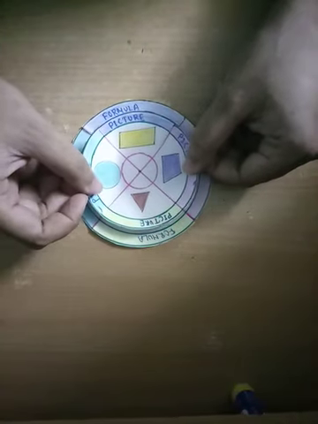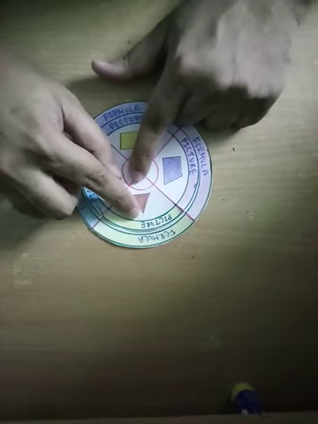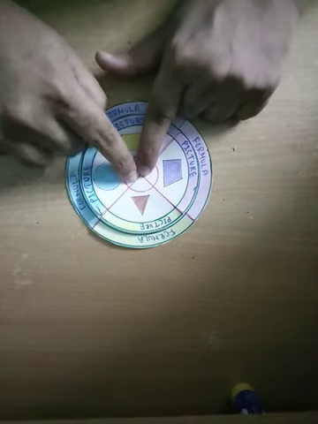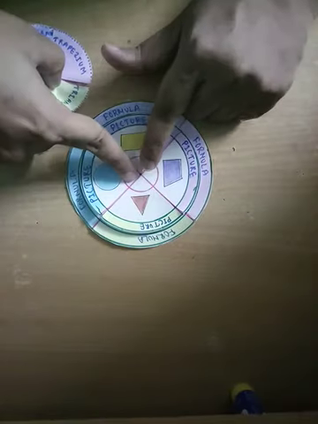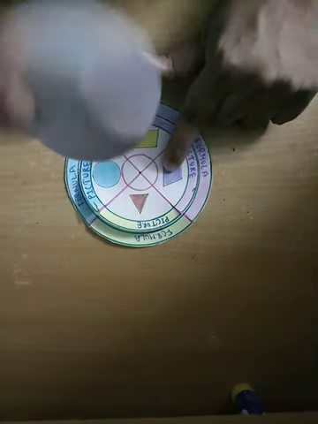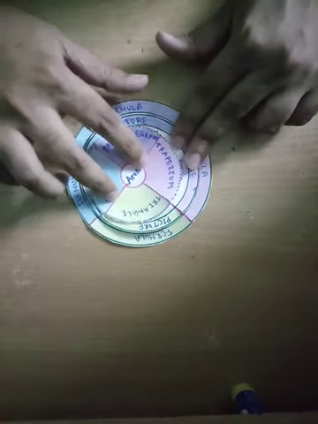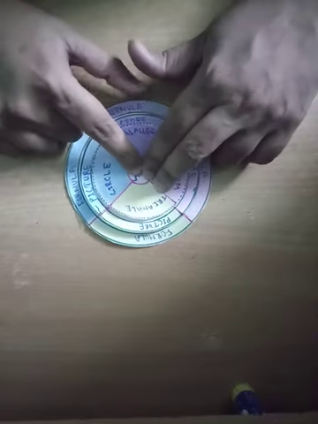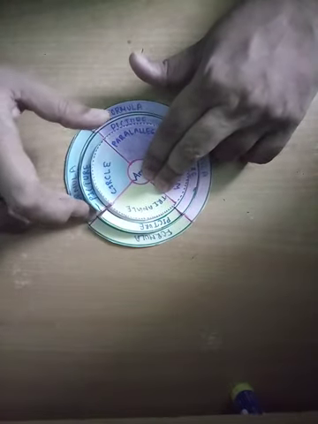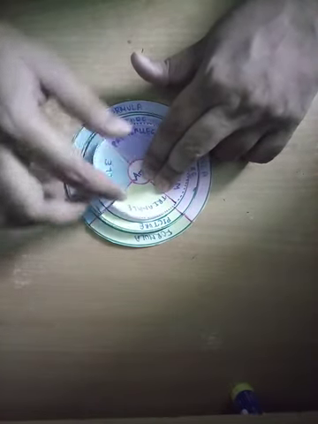Now you paste it like this, and now the first circle again with this vacant circle, and the back of it, you will align this like this, and then paste the first circle with the second one. So paste the second circle with the third one, and the first circle with the second one.